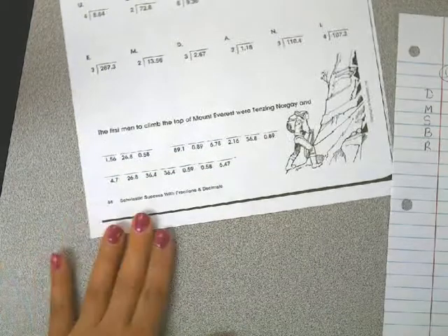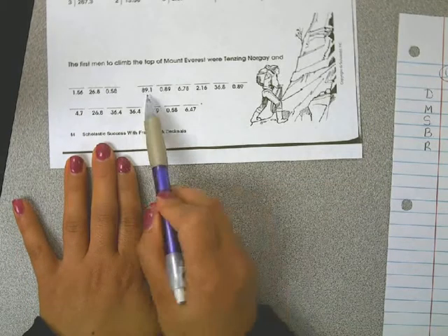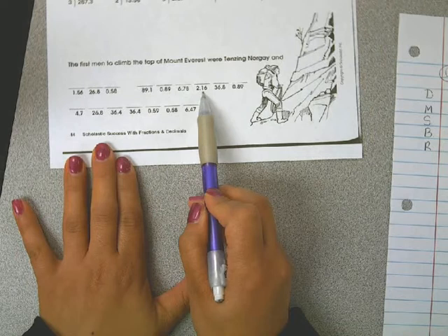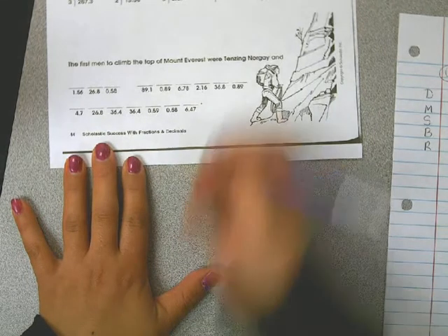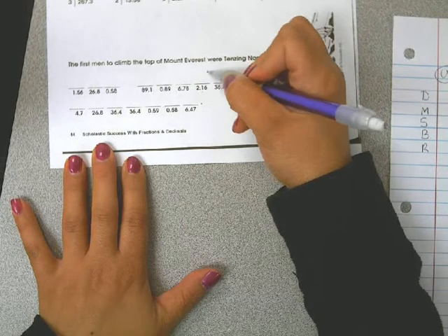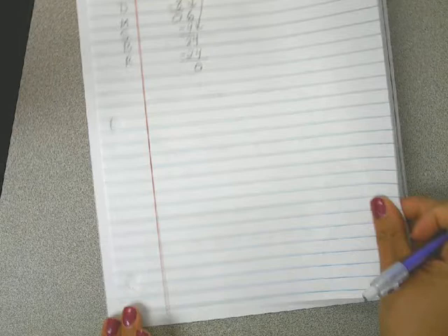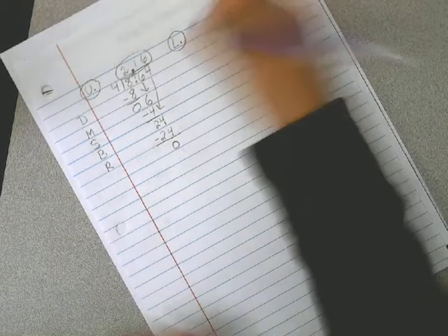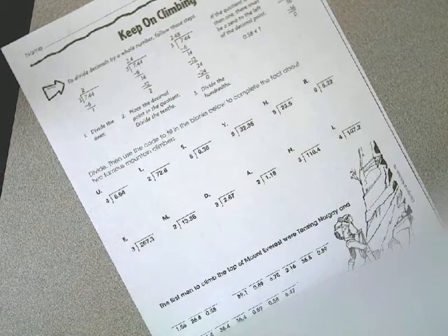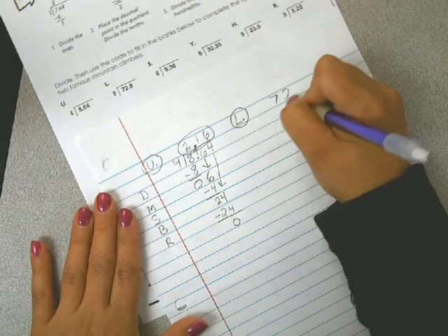Step 2, I need to bring my decimal point straight up. My answer is 2.16. I'm going to circle that. Looking back at our worksheet, every spot where I see 2.16, I'm going to put a U. Okay, so you're going to put a U right here.